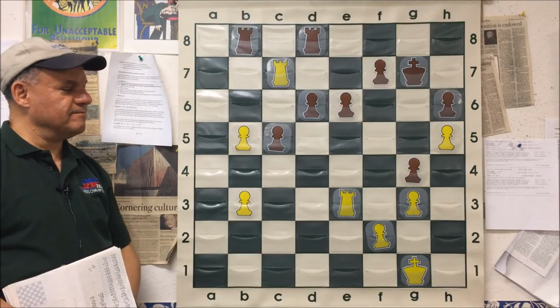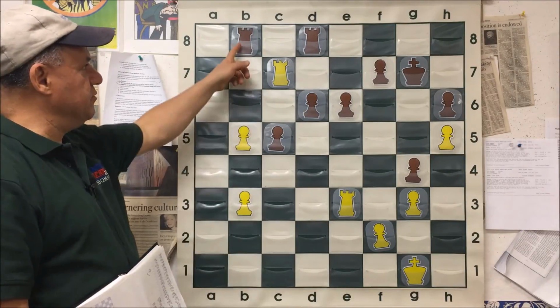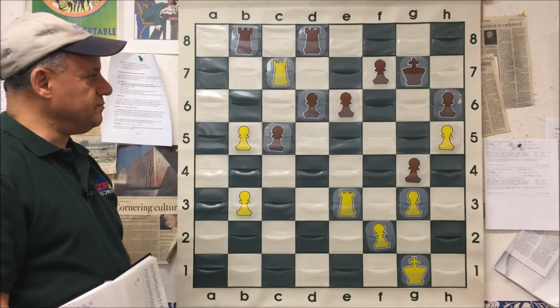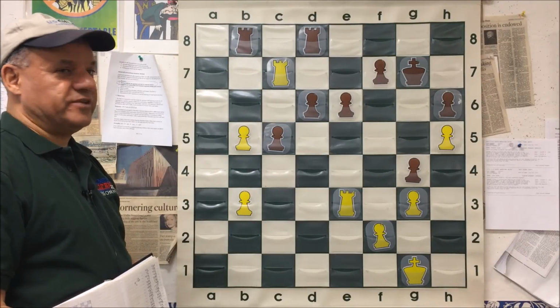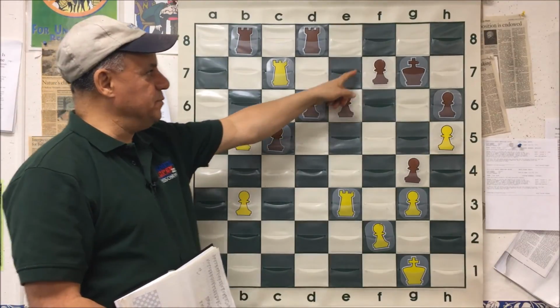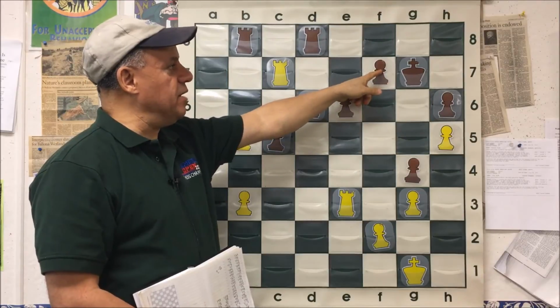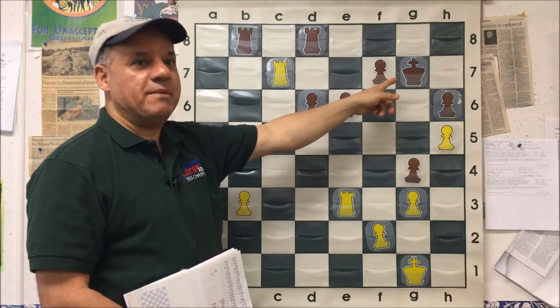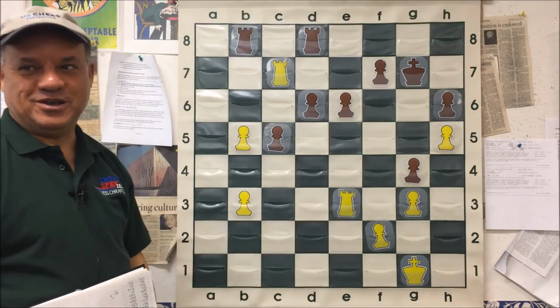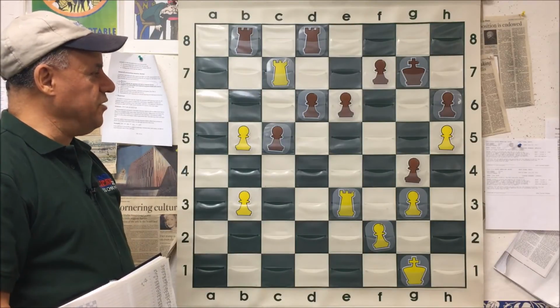What's the problem with playing rook takes pawn? That was the point of his sacrifice. Rook takes e6. Rook takes e6, and this pawn is pinned, and Nimzowitsch said the defensive power of a pinned piece is imaginary. You guys remember that famous quotation of his? So I don't have to take the pawn.